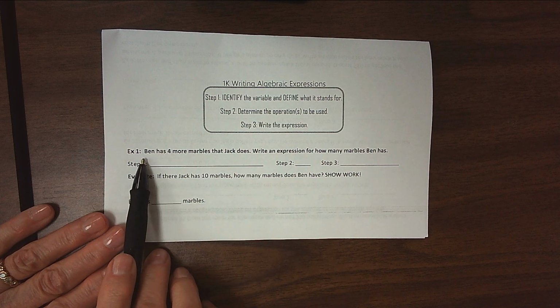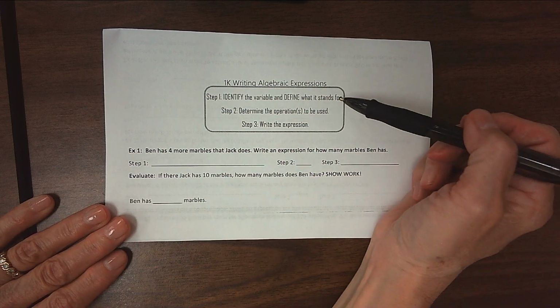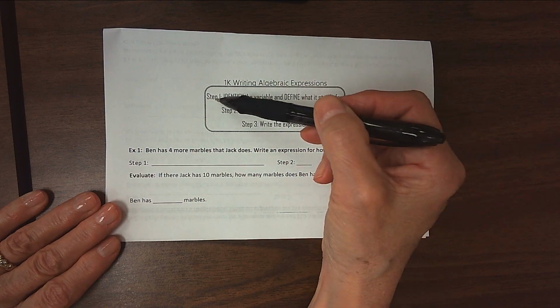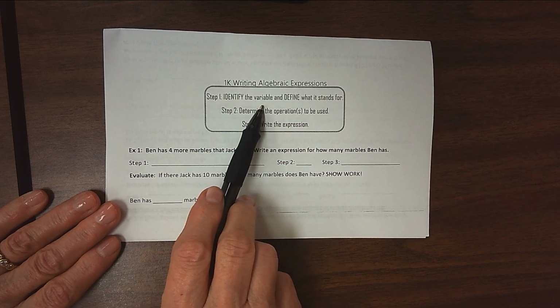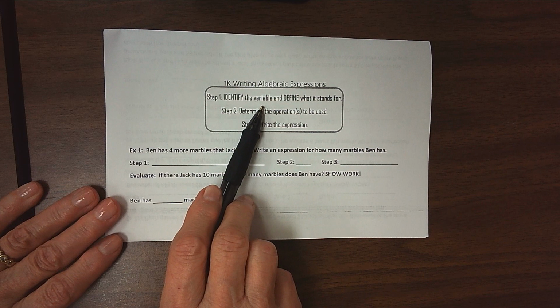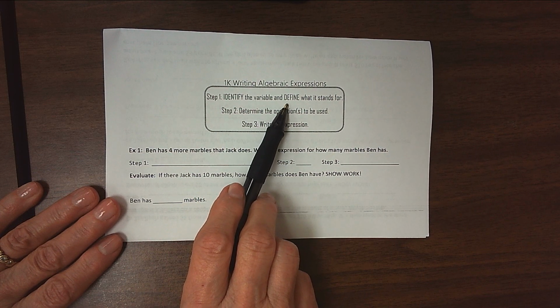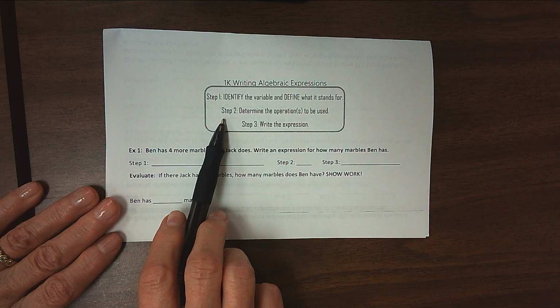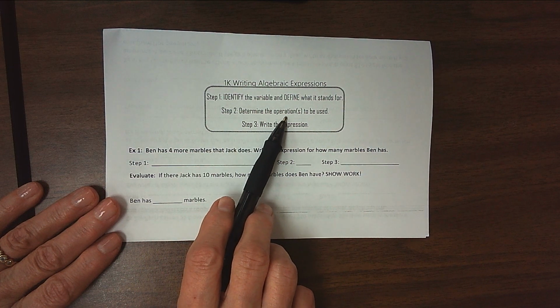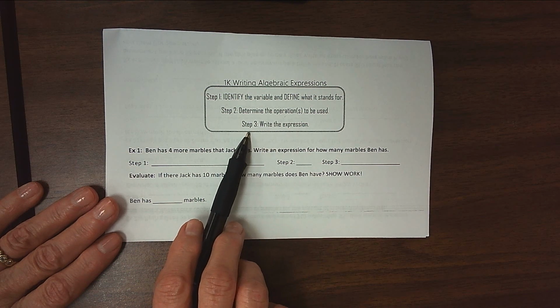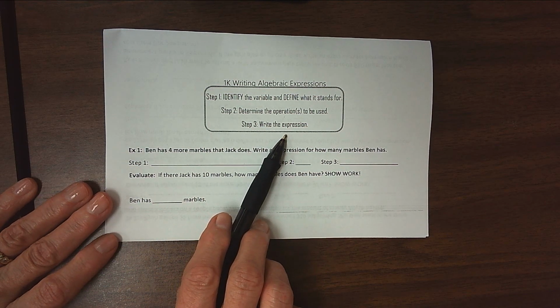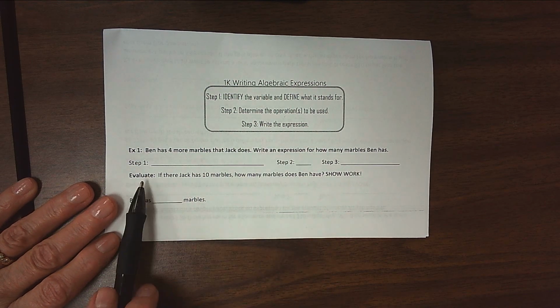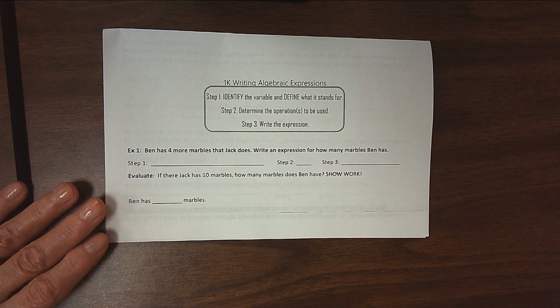So here's our first example. Well, before I do that, let's go back up here for our steps. The first thing we're going to do is identify a variable in the situation that we're given, and we're going to define that. That just means write down what it stands for. Then we're going to determine the operation to be used for multiplying, dividing, adding, or subtracting, and then we're going to write an expression. After we've written an expression, we're going to be given a situation where we'll evaluate that expression.